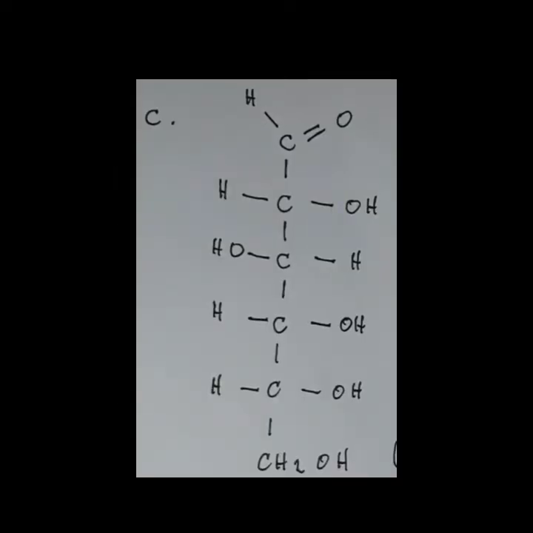For letter C, we have glucose. Glucose has six functional groups. In the structure of glucose, one carbon is bonded to oxygen and also to hydrogen, and the others carry alcohol groups. So the six functional groups are one aldehyde and 5 alcohol. So that is for problem 2.1.